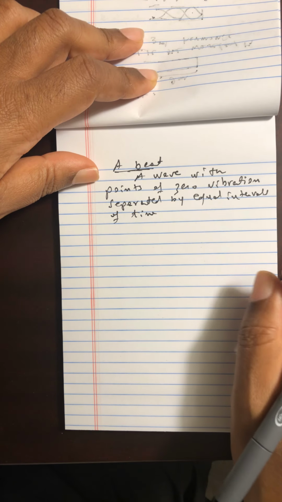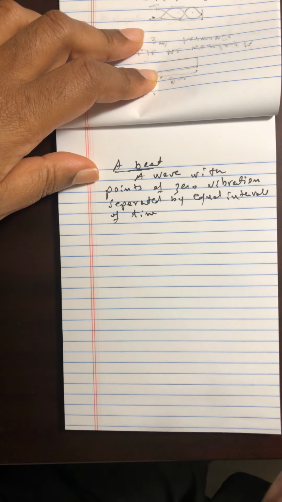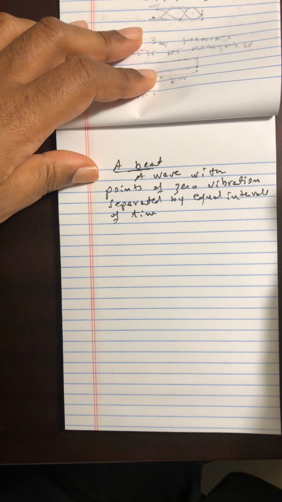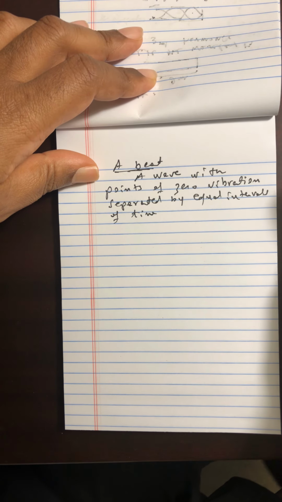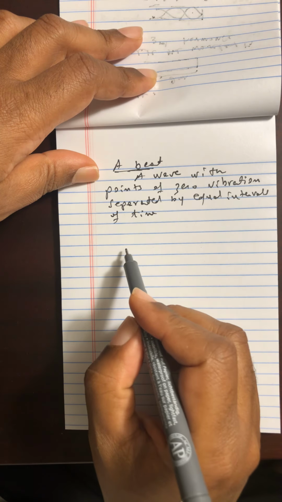So the difference between a standing wave and a beat is that a standing wave is points of zero vibration separated by equal distances, while a beat is a wave where the points of zero vibration are separated by equal intervals of time, just like a drum beat. All right, so graphically you might draw a beat like this.